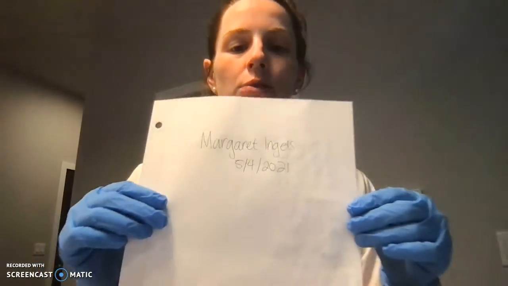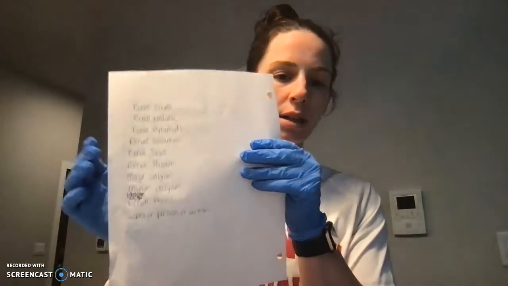Today's date is May 4th, 2021, and this is the backside of my sheet of paper with the anatomical structures I'm going to be going over for the kidney dissection today.